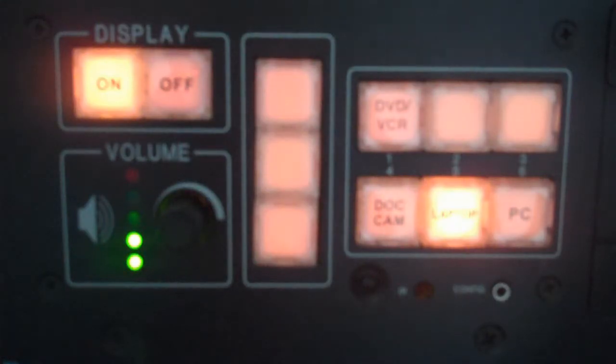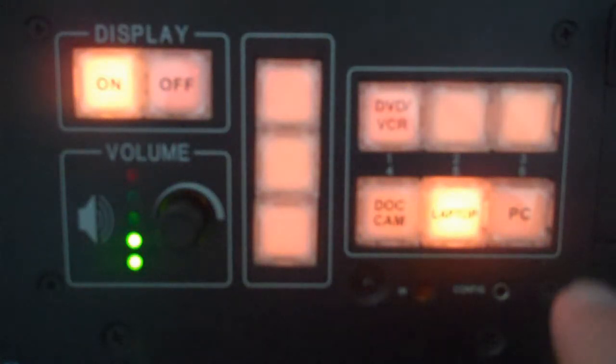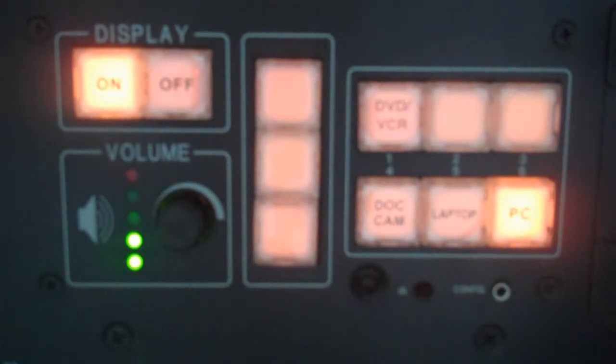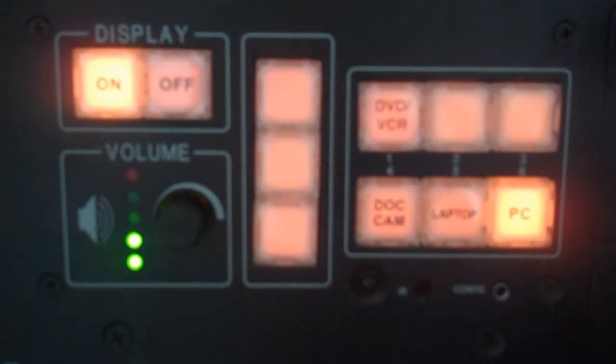Some classrooms with a built-in computer in the podium will have a PC input. Selecting the PC input will display this computer on the projection equipment. This is most commonly found in rooms with an interactive whiteboard that is already connected to the PC built into the podium.